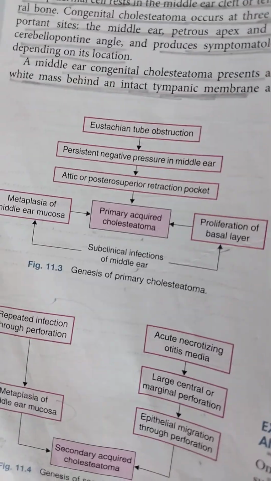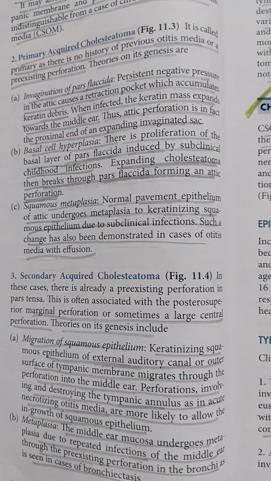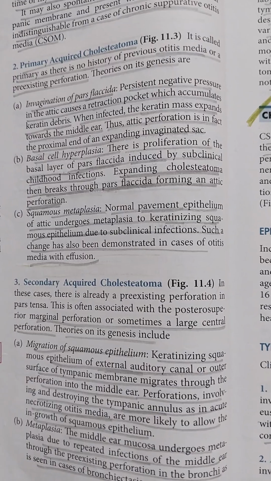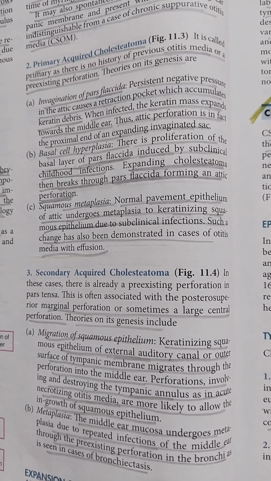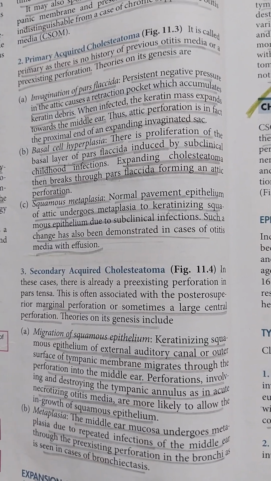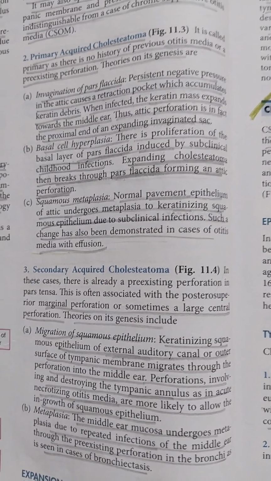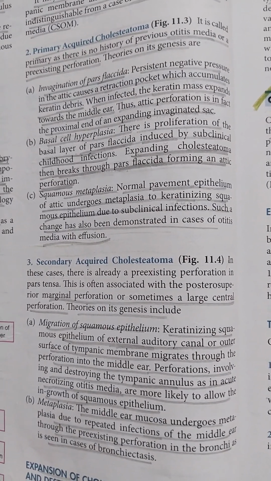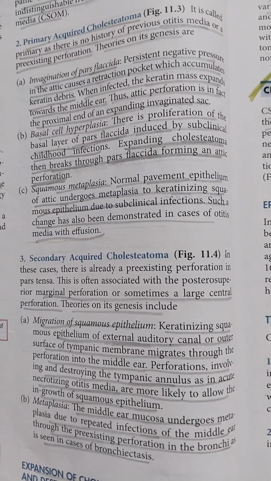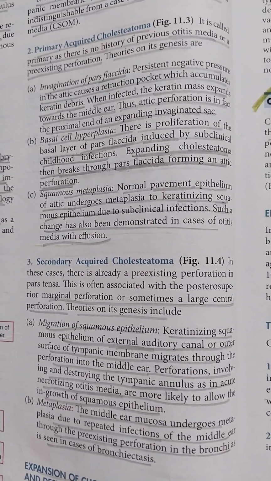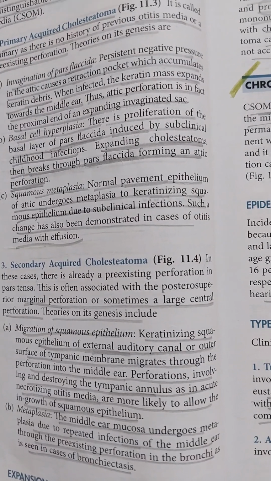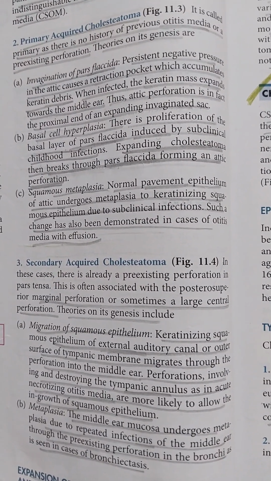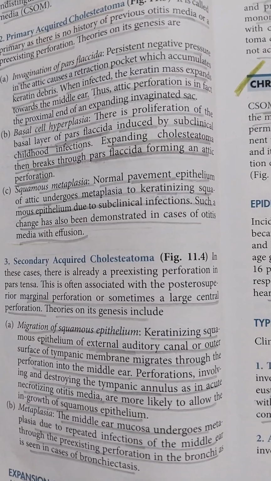So then secondary acquired cholesteatoma. We have these three theories. One is invagination of the pars flaccida. It leads to negative pressure in the attic, which creates a retraction pocket that accumulates keratin debris. When infected, the keratin mass will expand towards the middle ear. The attic perforation is the proximal end of the expanding invaginating sac.